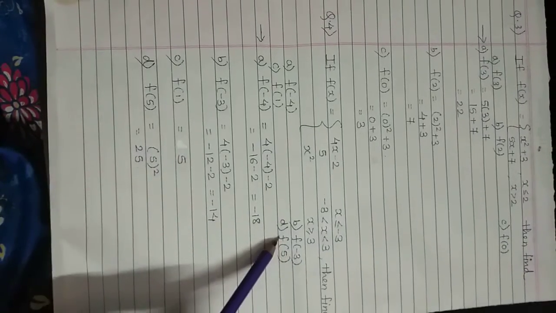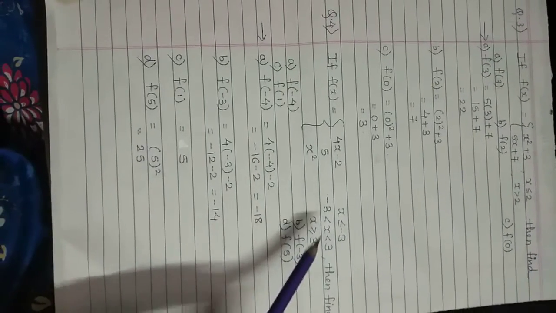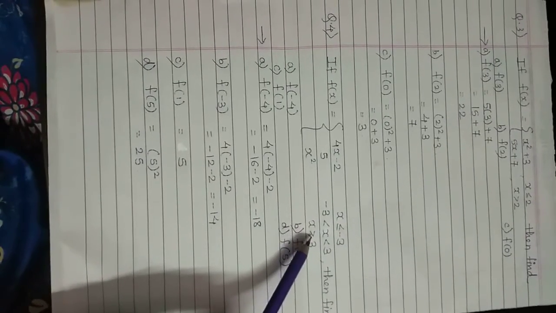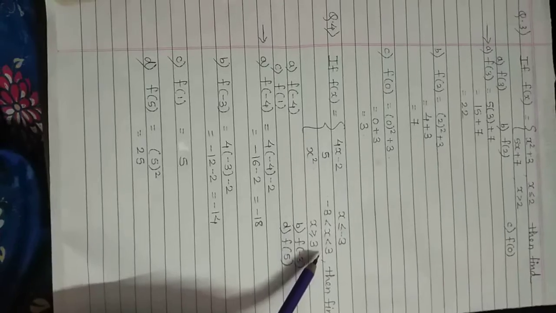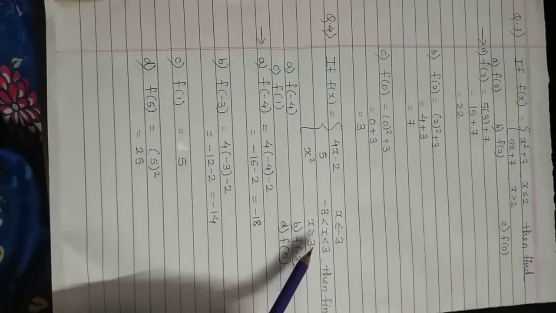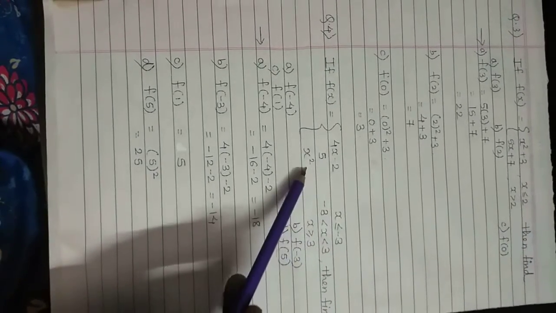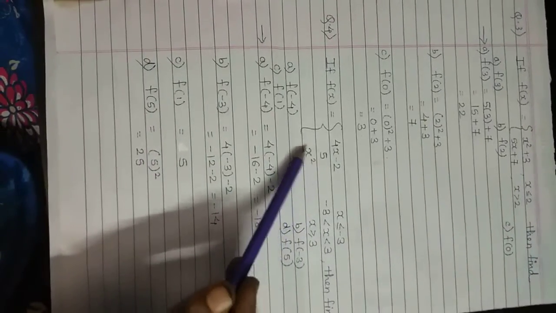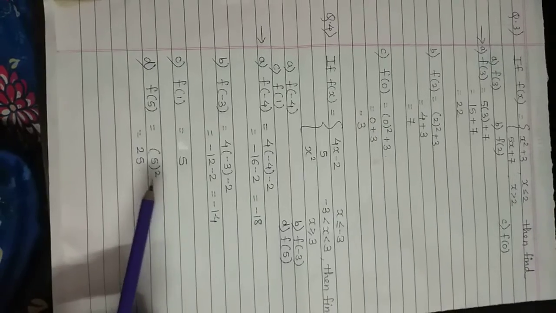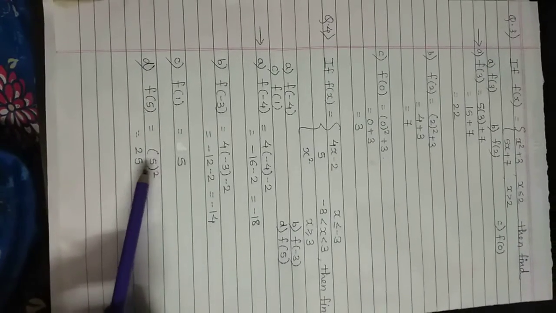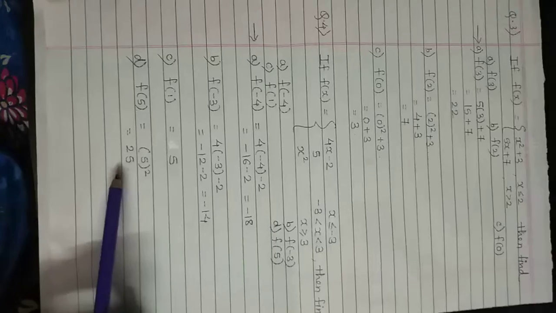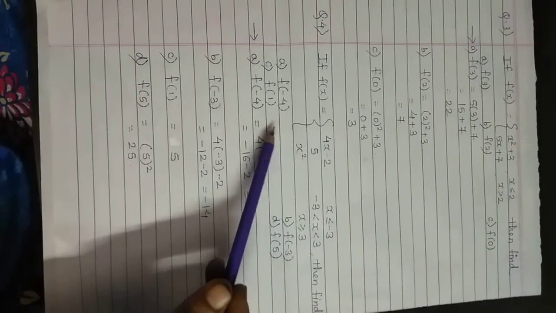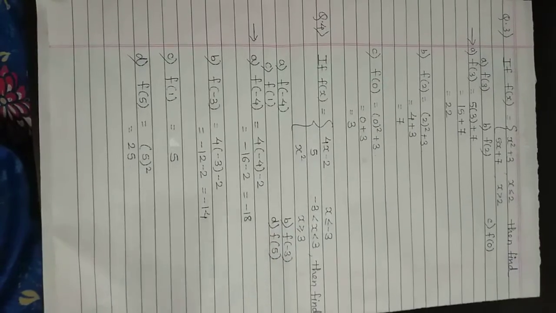Now the last one, f of 5. Since here the condition is values of x greater than or equal to 3, all values greater than 3 we are going to consider for this function. So obviously for f of 5 we will consider the function x square. So replacing x by 5 we will get 5 square. So the answer is 25. So these are the values for the given function.